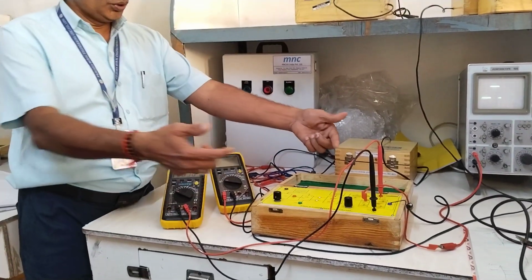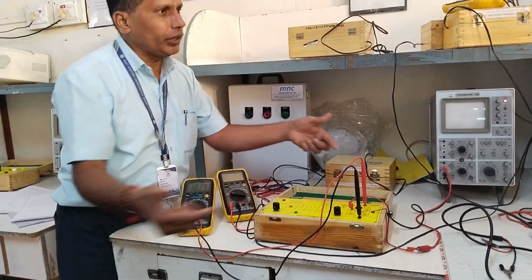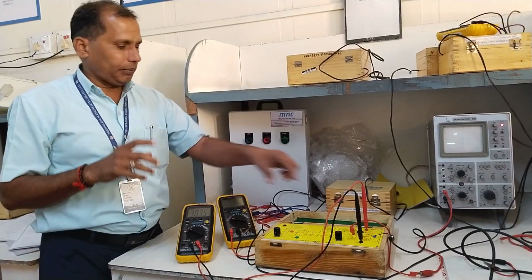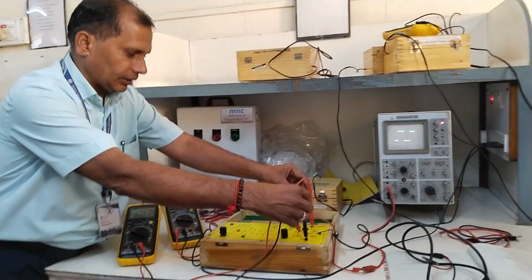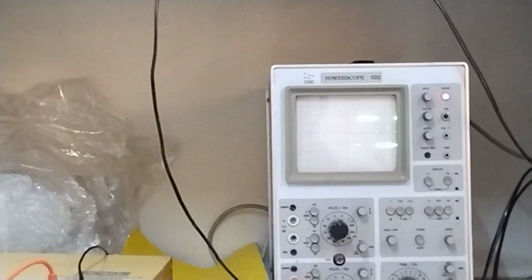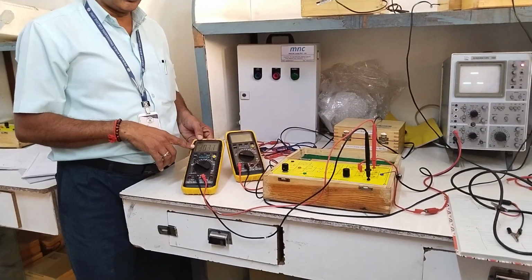Now to this bridge, from top side and bottom side we are giving the supply. That supply is called the DC supply, and you can see here how much this supply is: 30 volt, which is mentioned here in the multimeter. Just show this meter now. It is showing 30 volt, which is a DC signal.